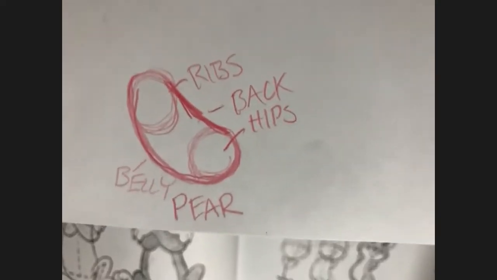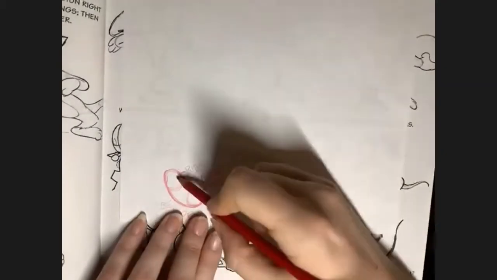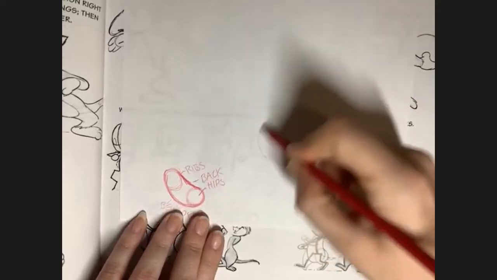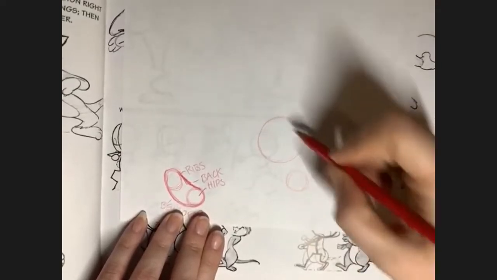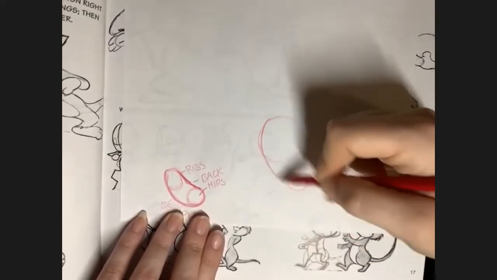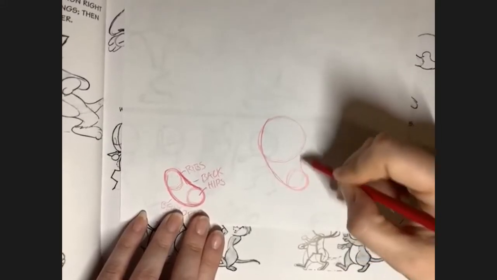So it's describing a lot with a very, very simple shape, and you can change which half is the big half. I'm just going to do a really exaggerated pear. This is more like an upside down kind of pear shape.